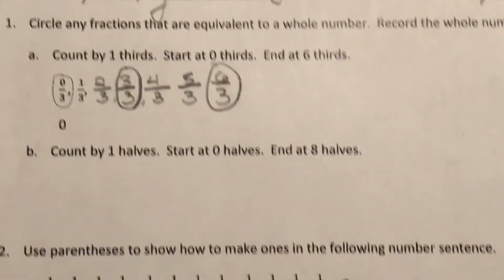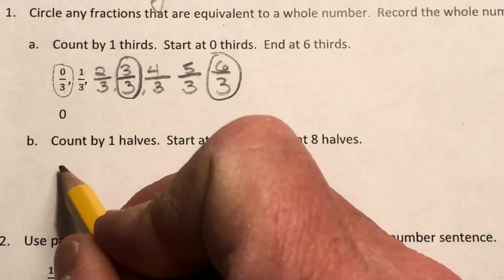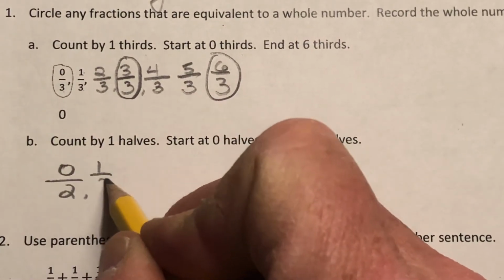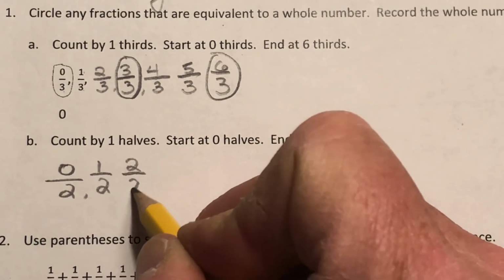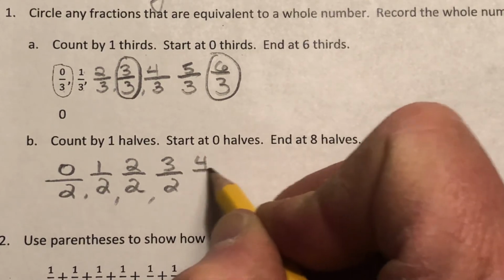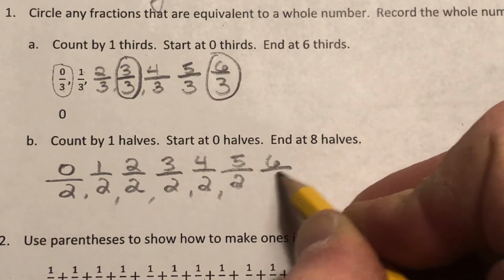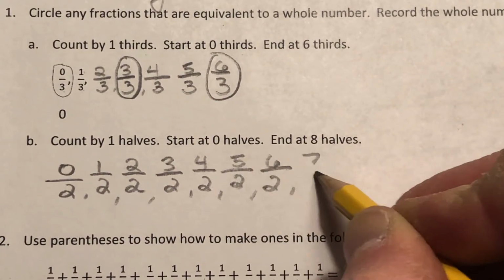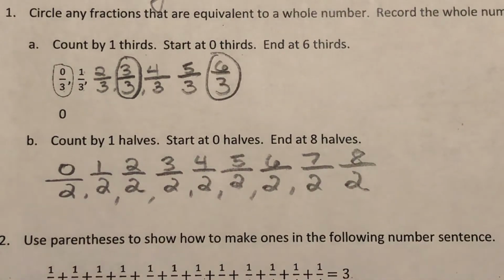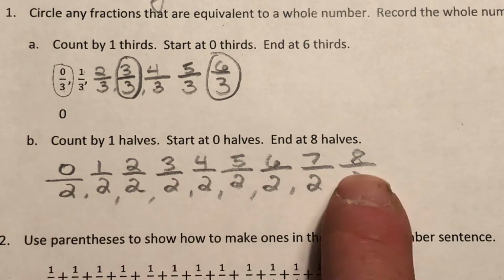So now down here, it says count by 1/2. Start at 0 and end at 8/2. Okay. So basically, we're starting at 0/2. I'm going to count up to 8/2. Okay. See how that goes? Seven halves and then 8/2. All right, so you can see the numerators just counted right up from 0 through 8, okay?